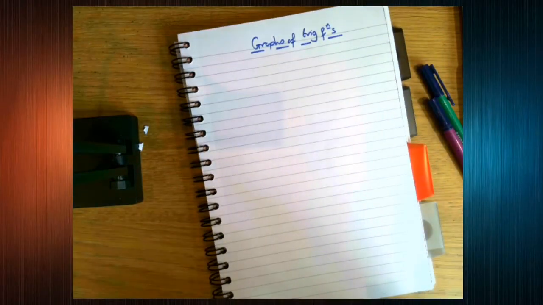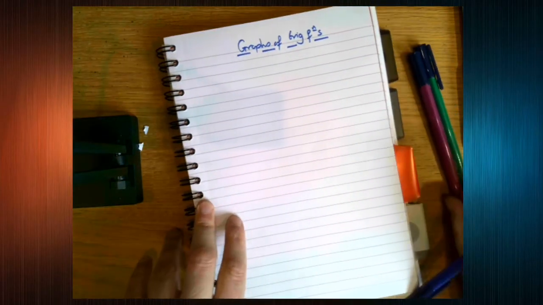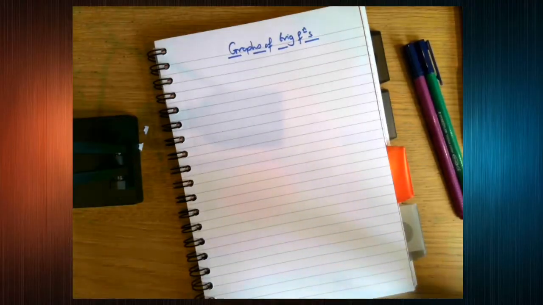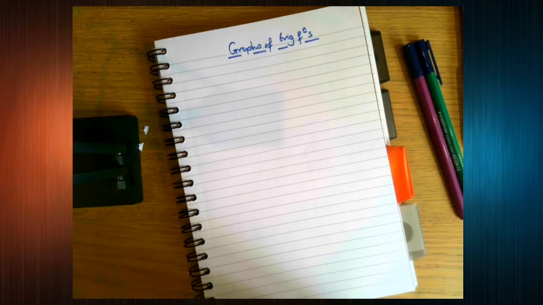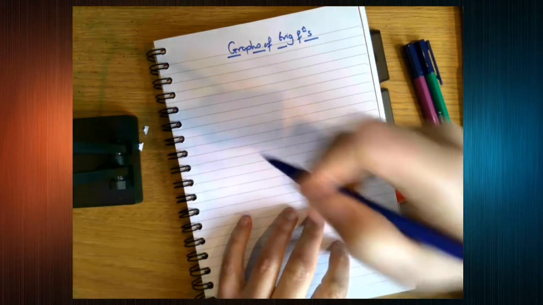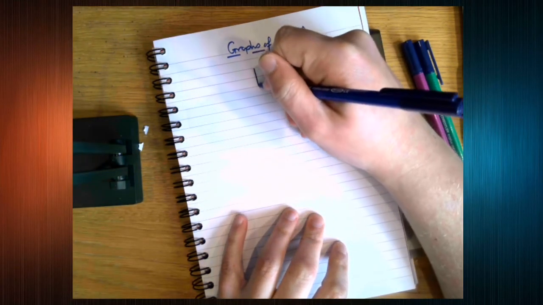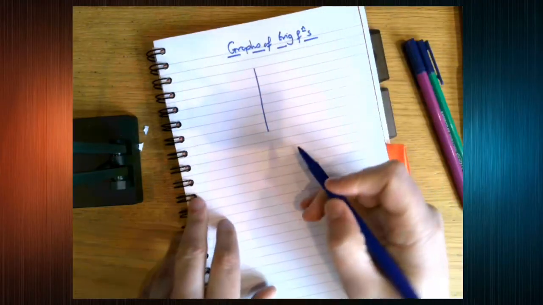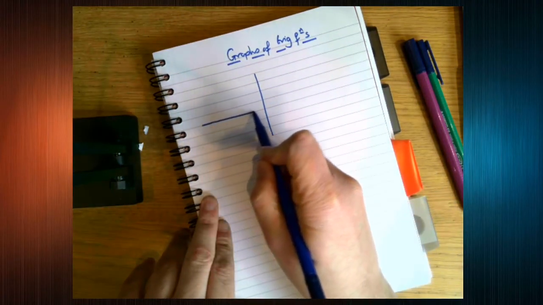So, graphs of trig functions. So, we are using a different unit of measurement. Is that going to change the shape of the graph? No. All that it's going to do is change where we label our axes. Or not even where we label our axes, but what we're going to label our axes.